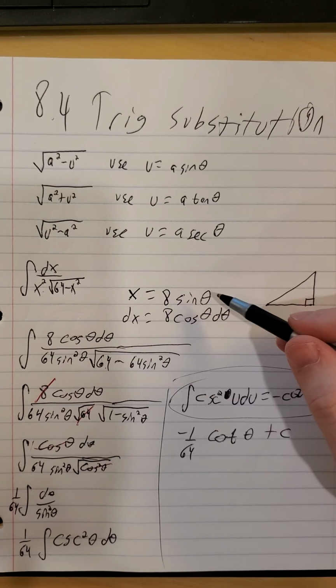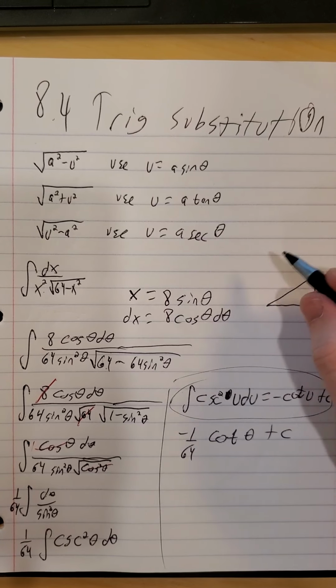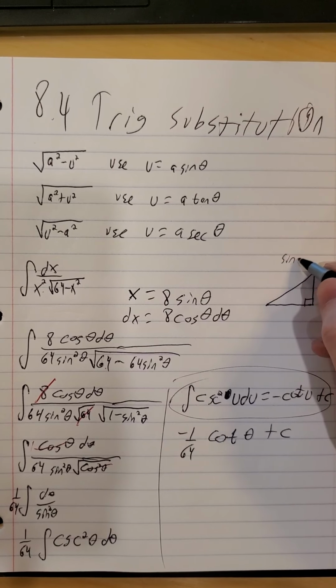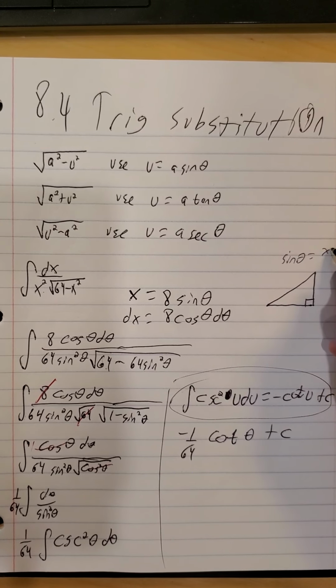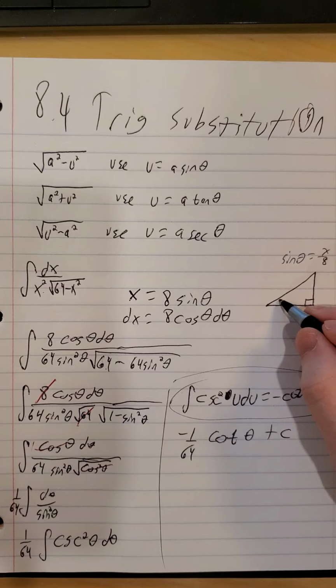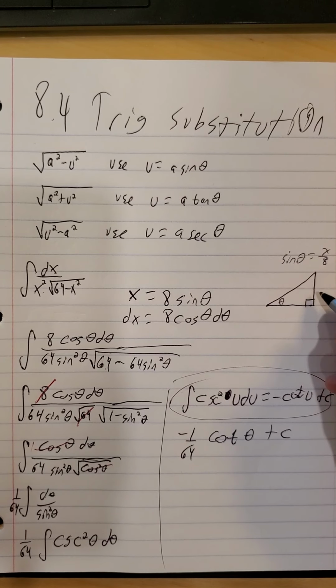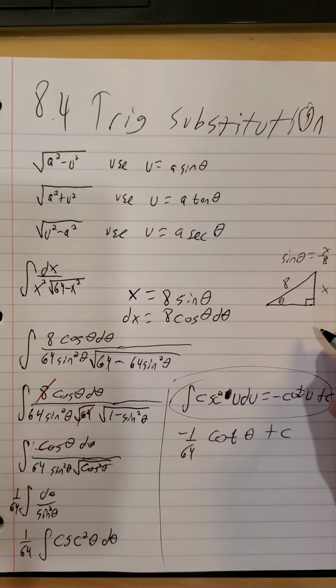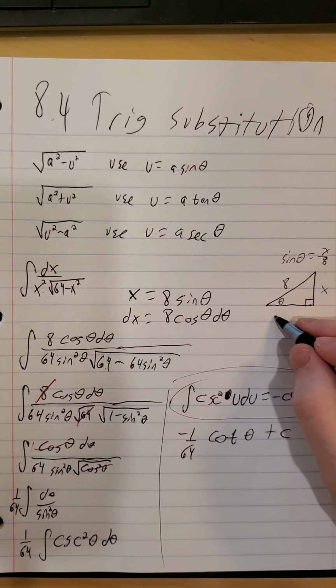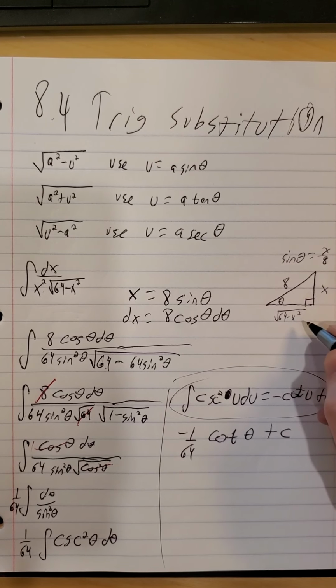So if x is 8 sine theta, then equivalently I can also say that sine theta was x over 8. Sine, remember, is opposite over hypotenuse. So that means this guy is square root of 64 minus x squared.